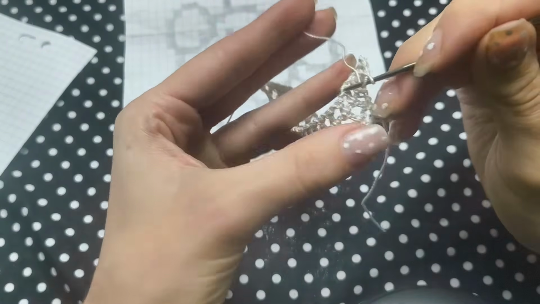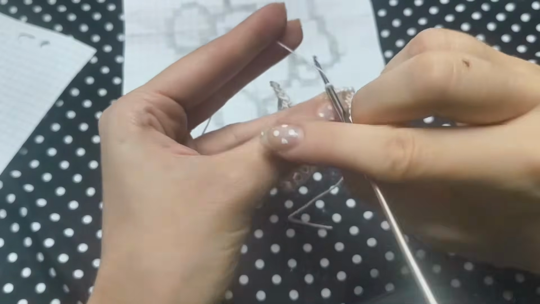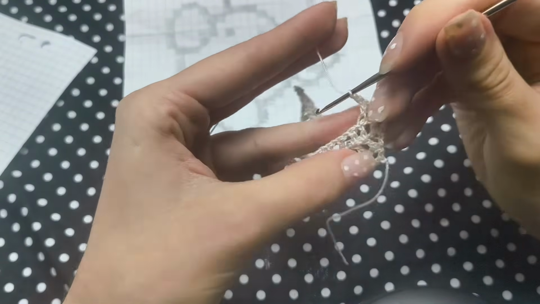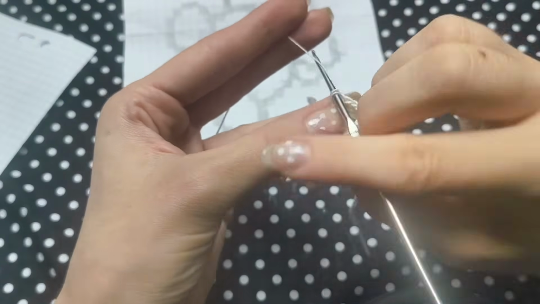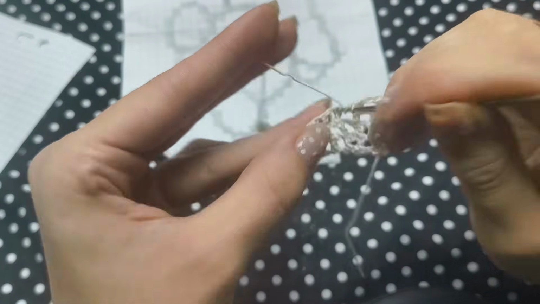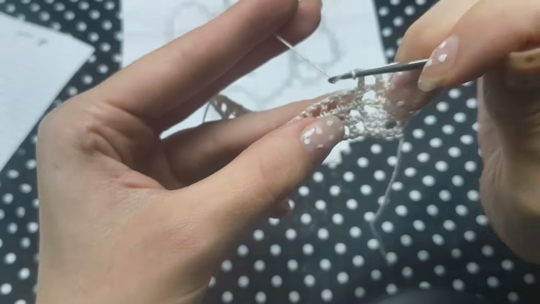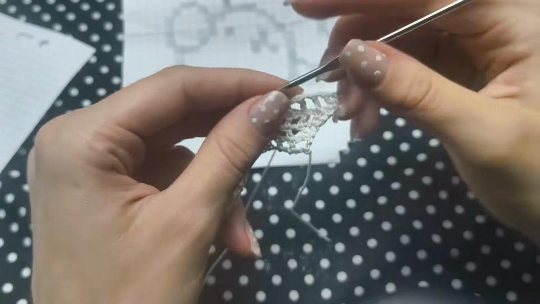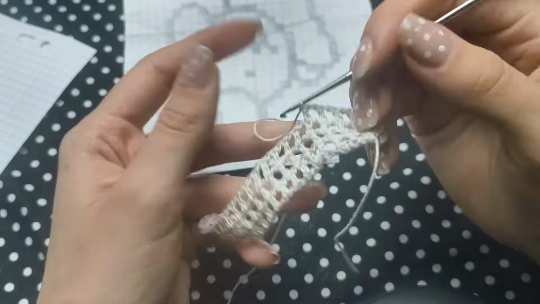Once again, chain 1, stack my DC. That's 3 chain spaces, and then chain 1, stack my DC, chain 1, stack the DCs, chain 1, stack. How many do I have? 1, 2, 3, 4, 5, 6. 2 more to go.